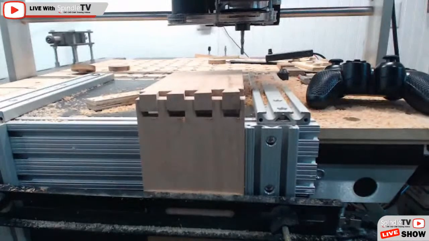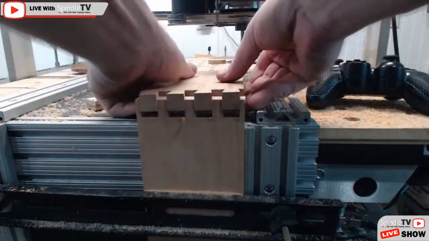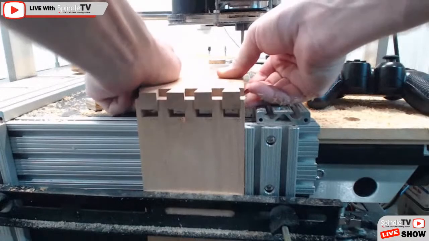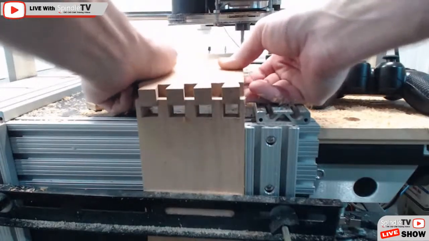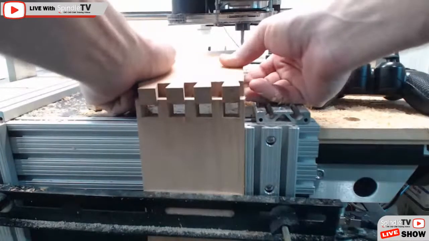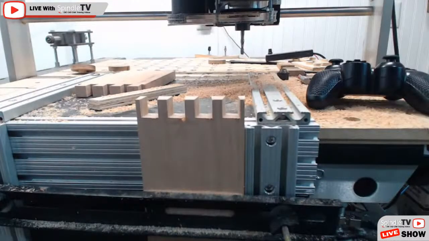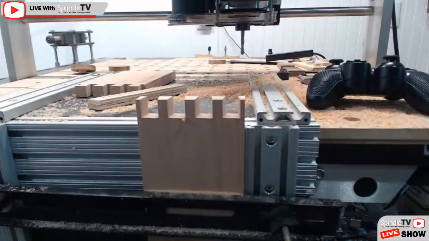I could beat those together, but now let me see if I can get that out. But I'm going to go ahead and just cut the balance. All right, here we go.